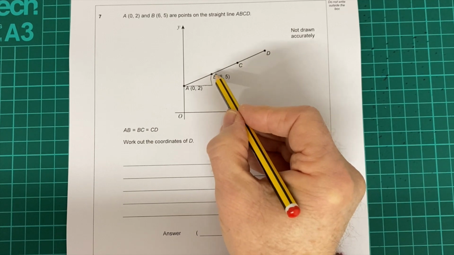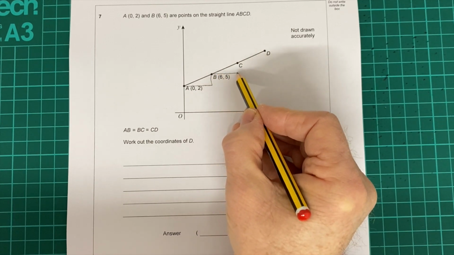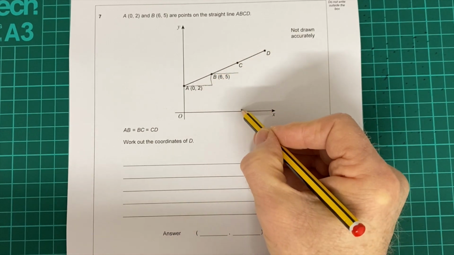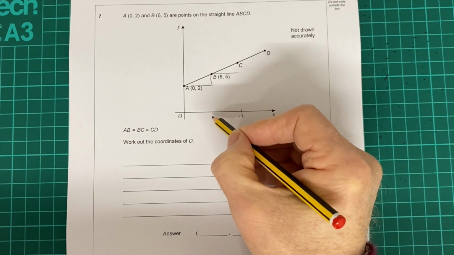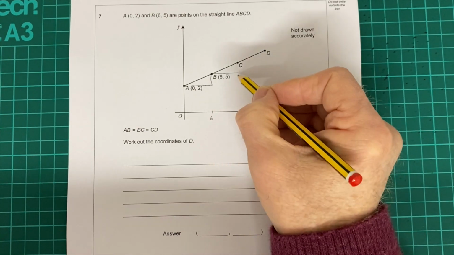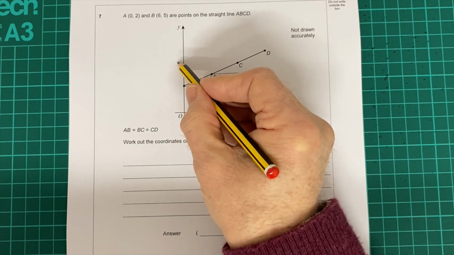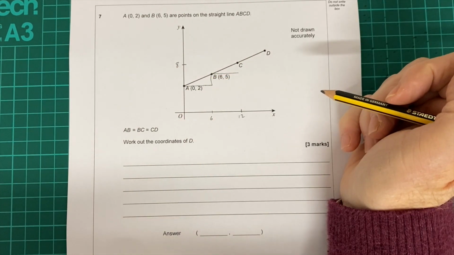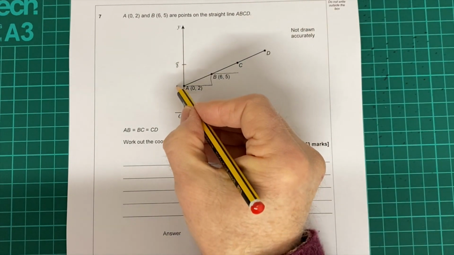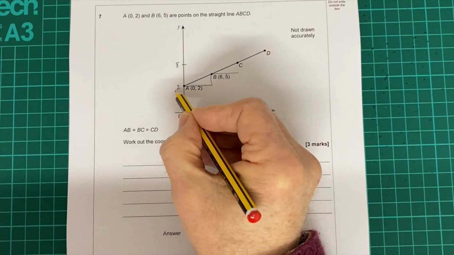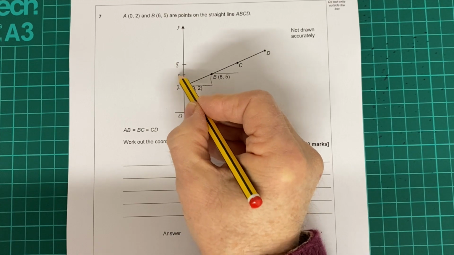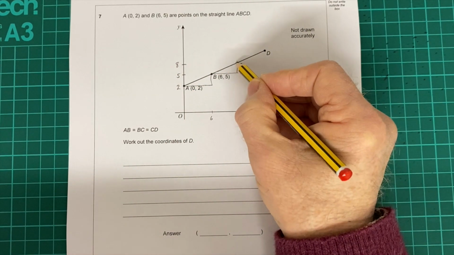So let's go to C. We're going 6 in the x direction, so that's going to be at 12, because we know B is at 6. And we're going 3 up from 5, so that's going to be at 8. Remember, the diagram is not drawn accurately, so that's why it looks strange, because that's at 2 on the y-axis, that's at 5 on the y-axis. So there we are, there's the 3 up that we went.